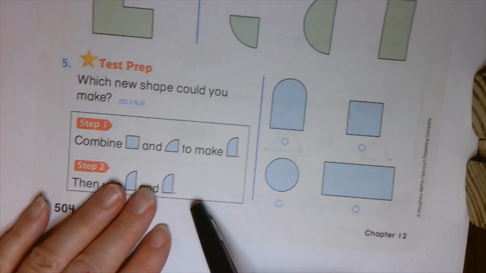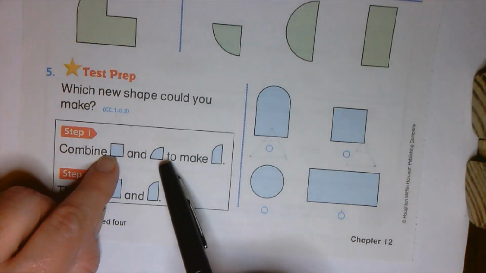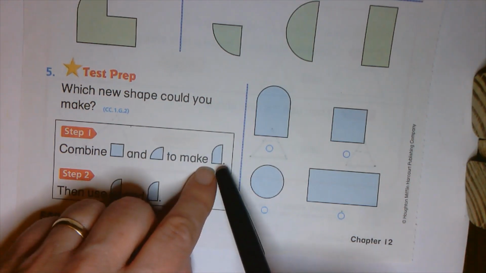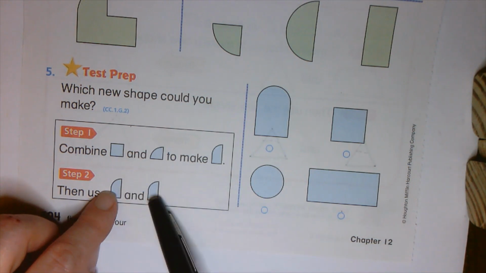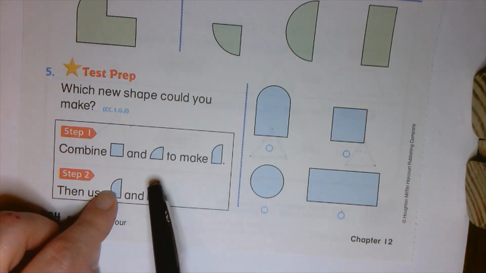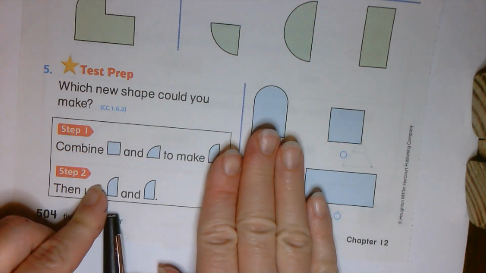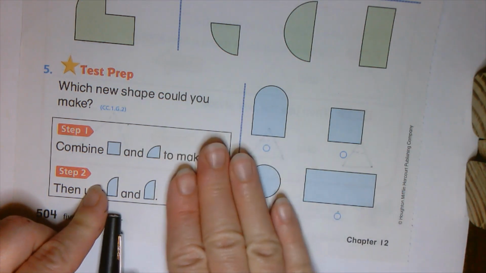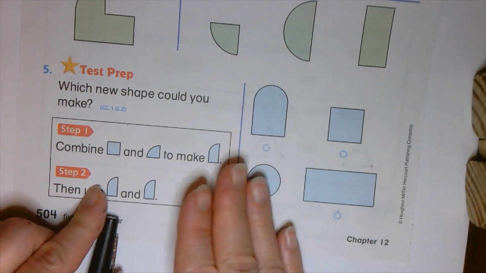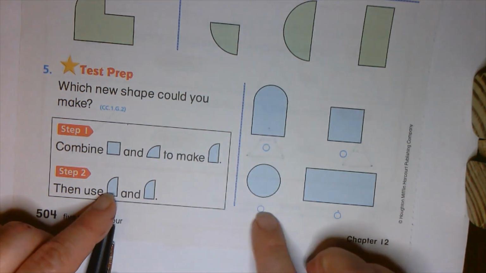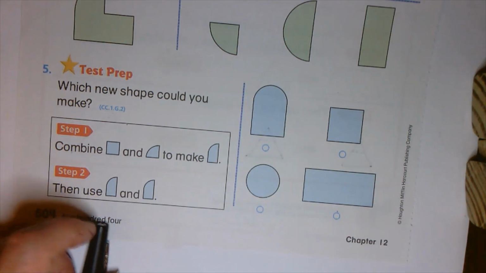And then last of all, test prep. Oh boy, combine these two to make a this. That doesn't really have a name, that shape, does it? Combine this shape and this shape. What would you make? And remember, you could be turning these like that, or you could also be flipping them like that. So think those different ways. It's not too hard to figure out which one that would be, is it?